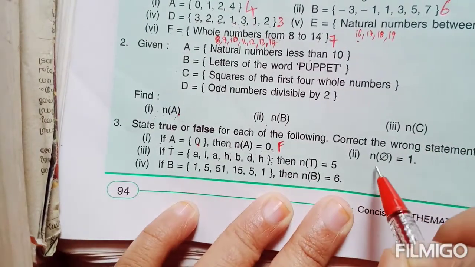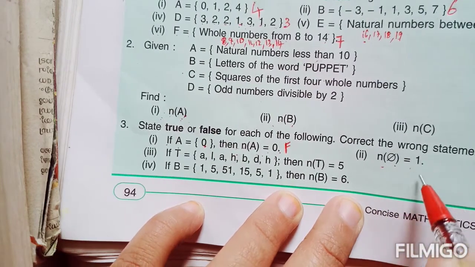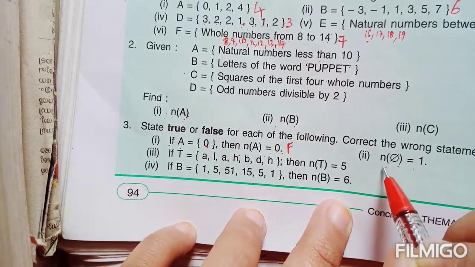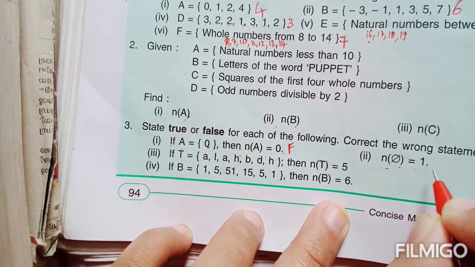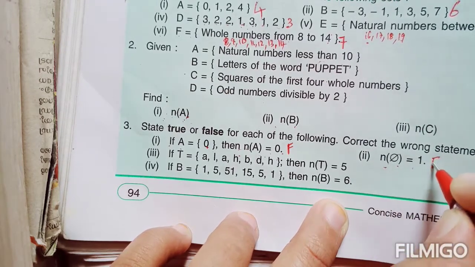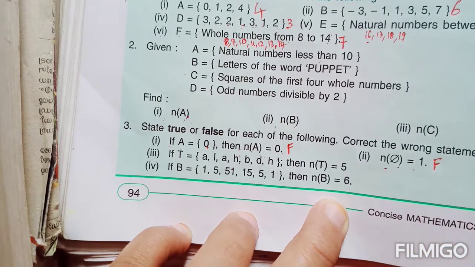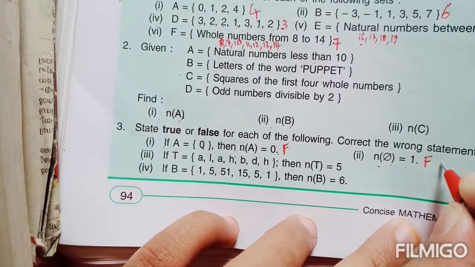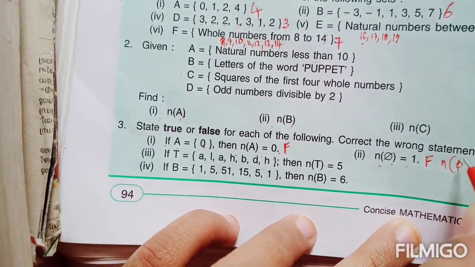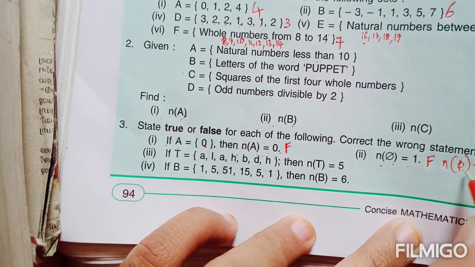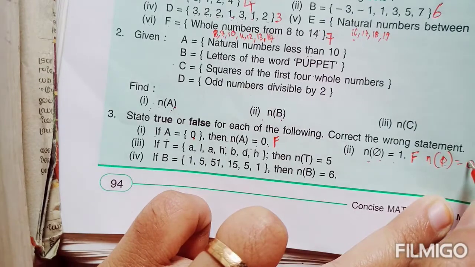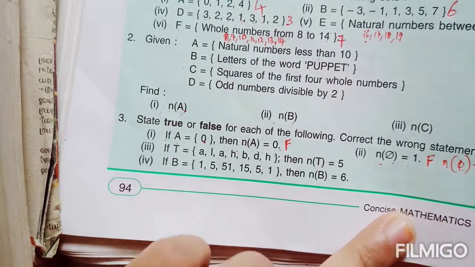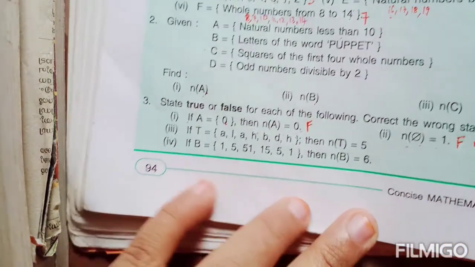Now second one, n of φ equal to 1. Number of elements in an empty set is given here as 1. So this statement is also false. n of φ, you can rewrite the correct statement. n of φ equal to 0, φ means it is an empty set, the representation of an empty set. Okay, number of elements in a null set is 0.